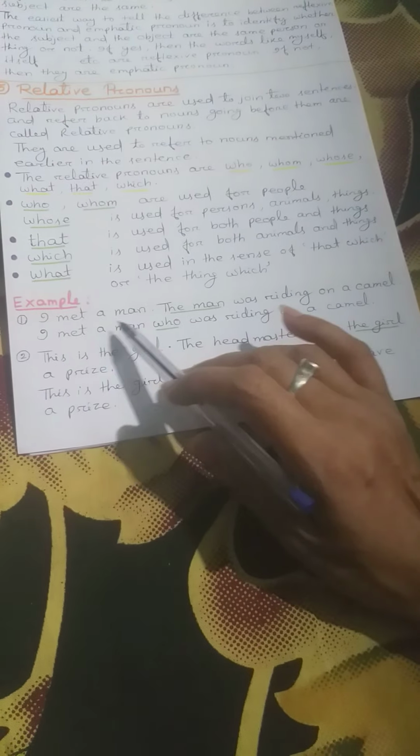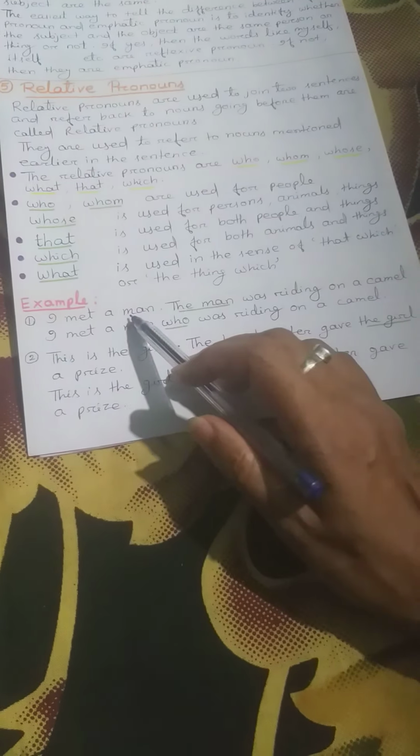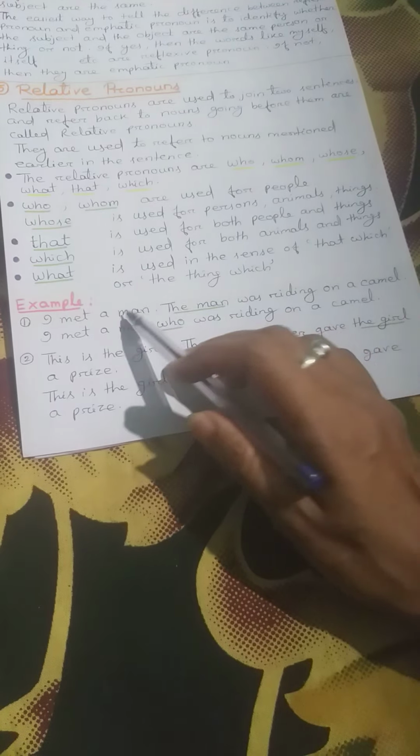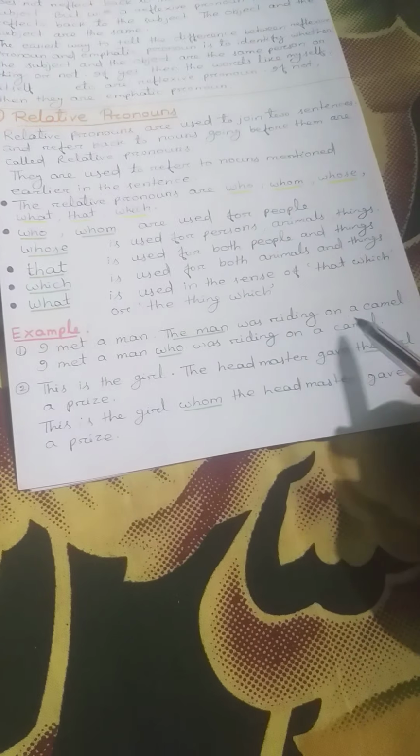Some examples, you see. I met a man. The man was riding on a camel. So a man, the man, both the nouns are repeating. So instead of this noun, we'll use who. I met a man who was riding on a camel.